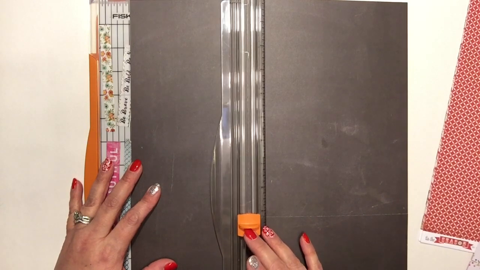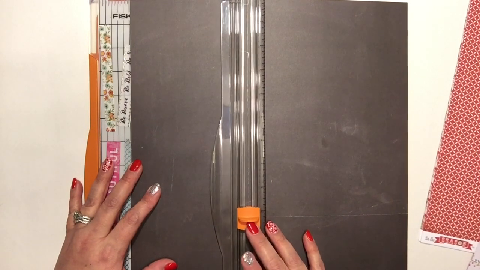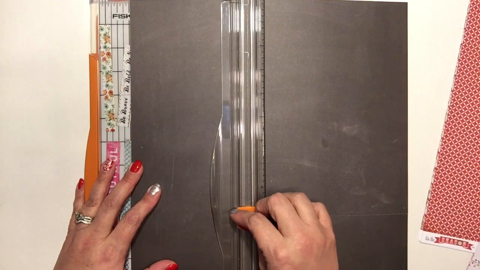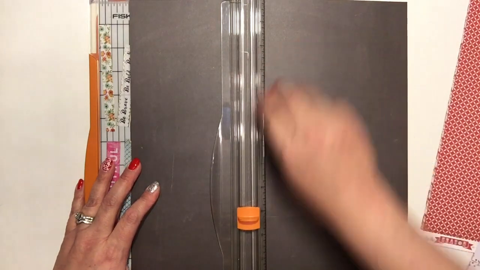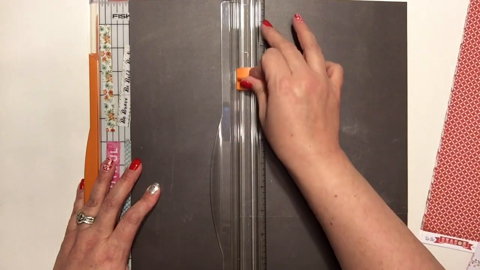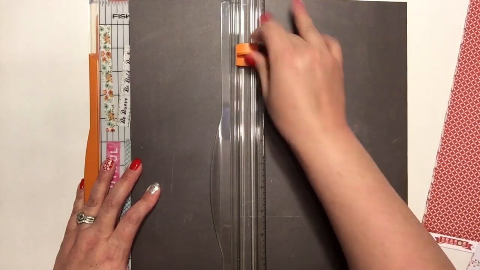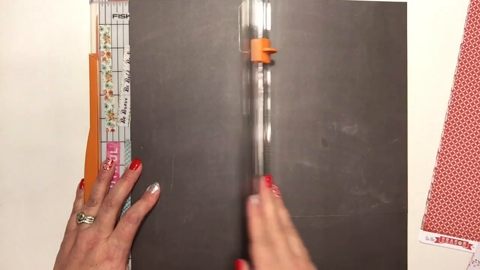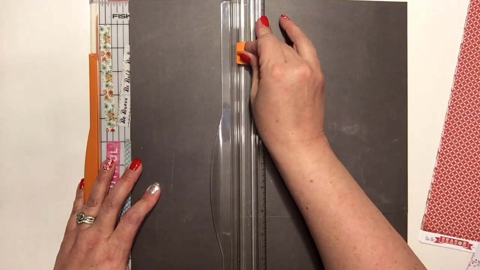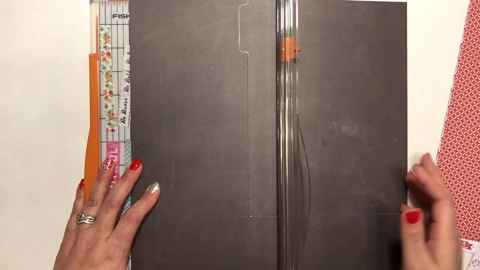So now this one, I have to stop before I get to where the tab is going to start, because I don't want to slice my tab off. That looks pretty good.